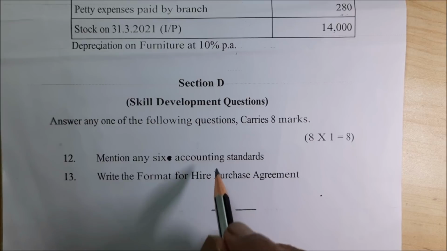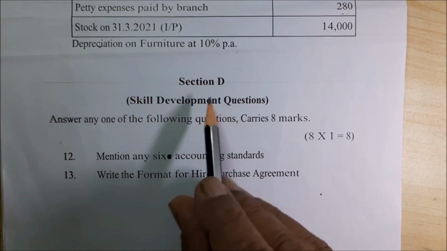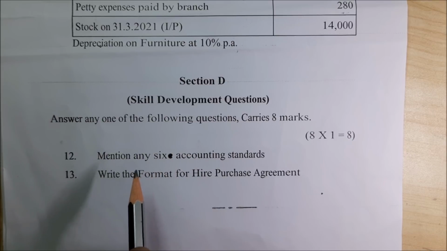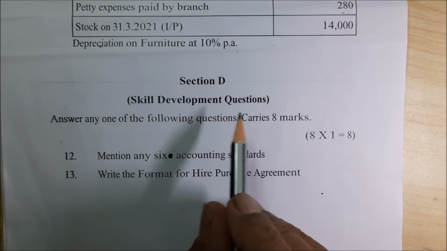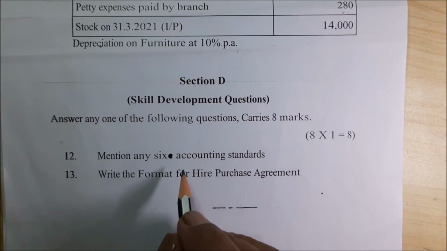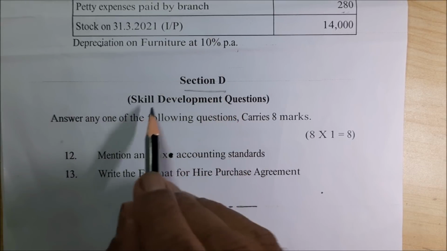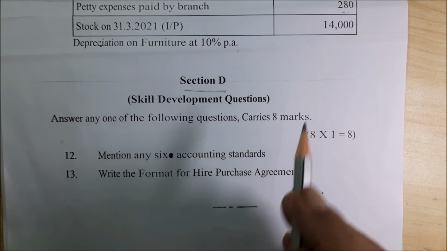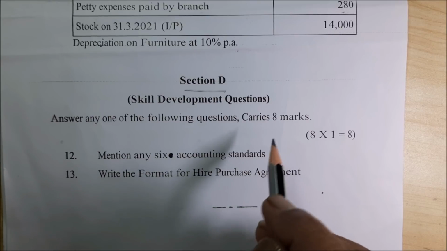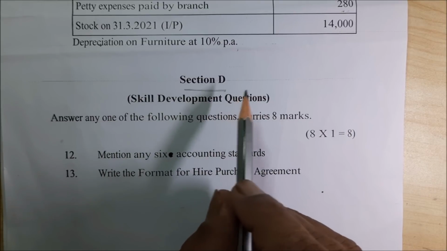We will get you a separate video within 3 or 4 days, especially for section D, on how to answer questions on case study or skill development, with answers, under financial accounting. In that you will be able to follow everything. So remember, you are going to get one more separate video especially on section D.